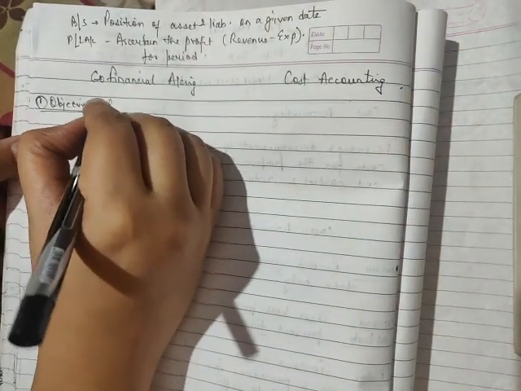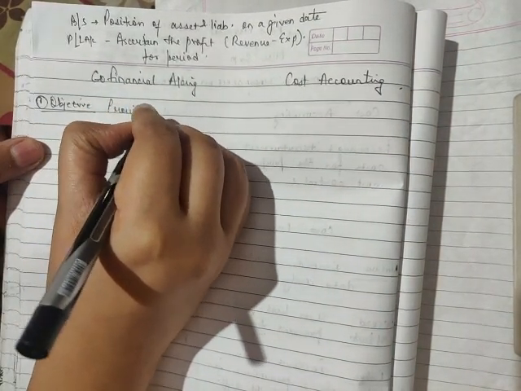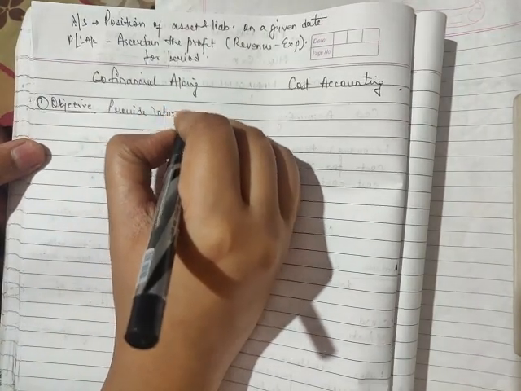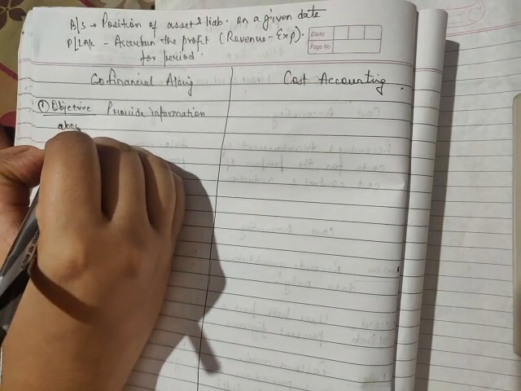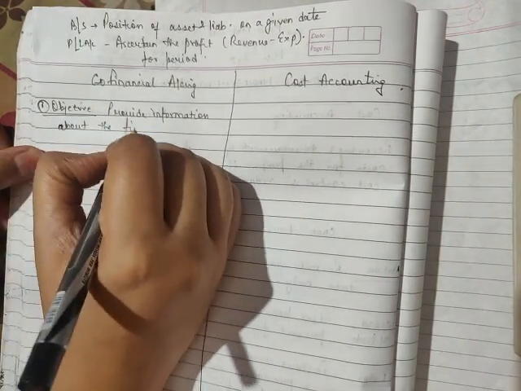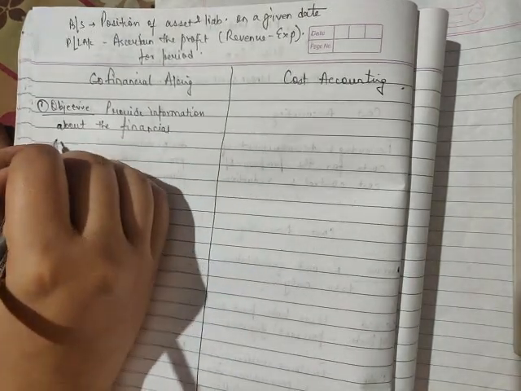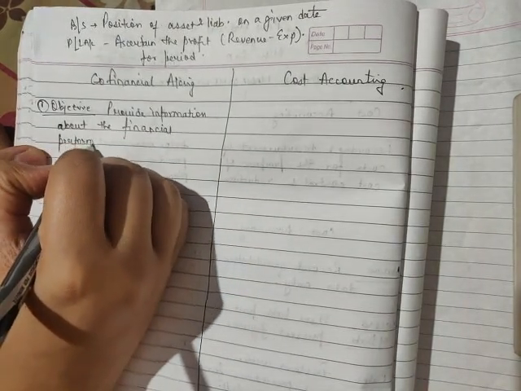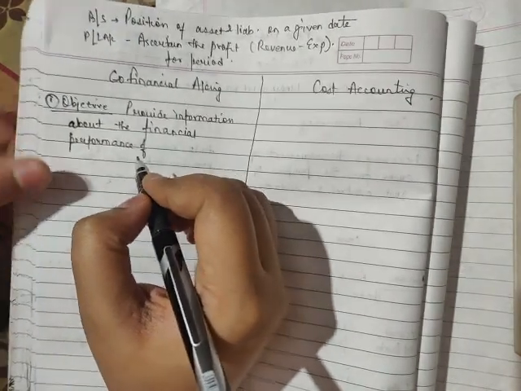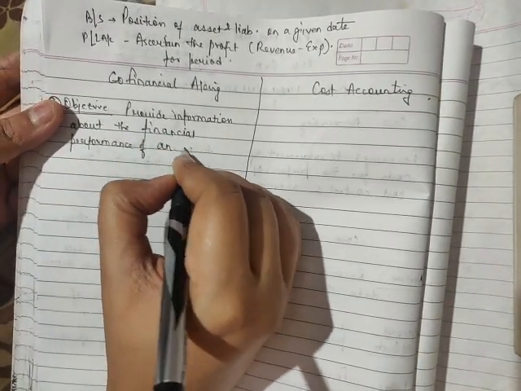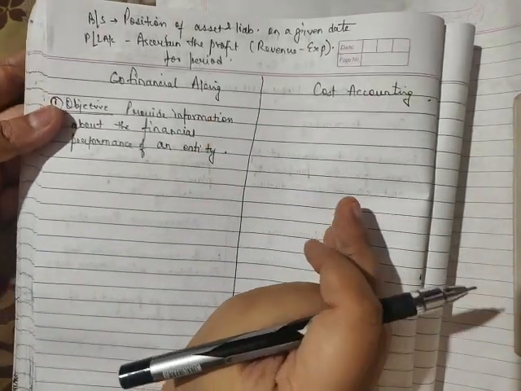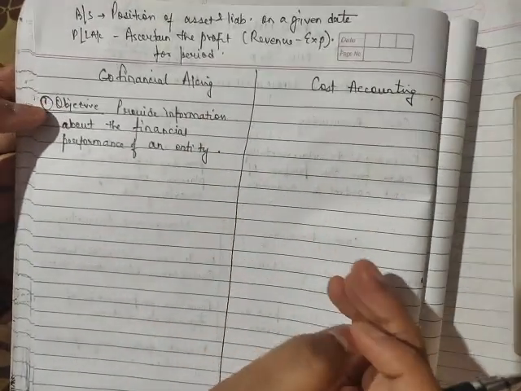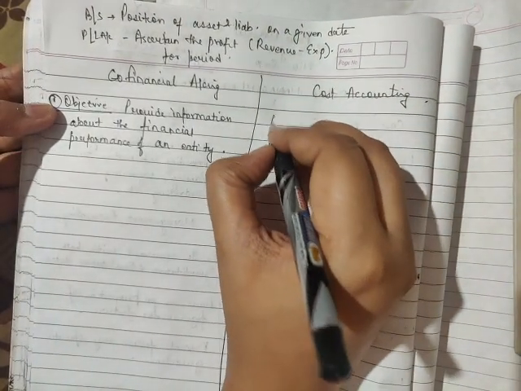So, the main purpose of financial accounting is to provide information about the financial performance of an entity. Cost accounting, as we have already studied, the objective is cost ascertainment for cost control and decision making.